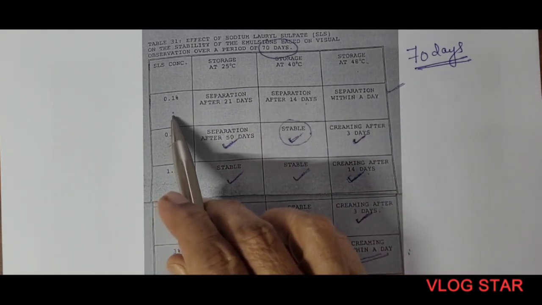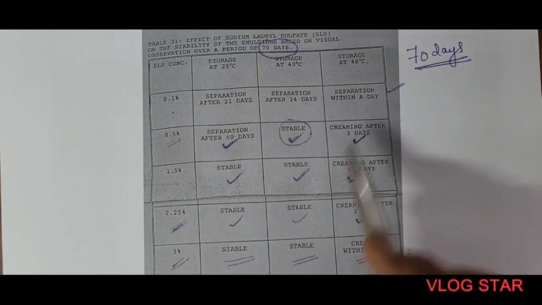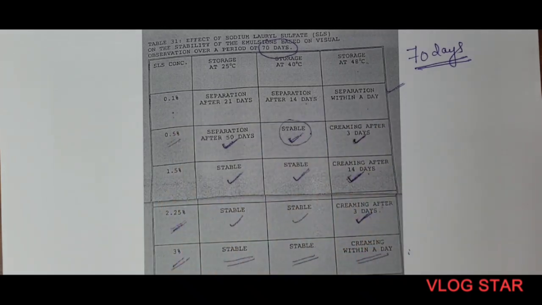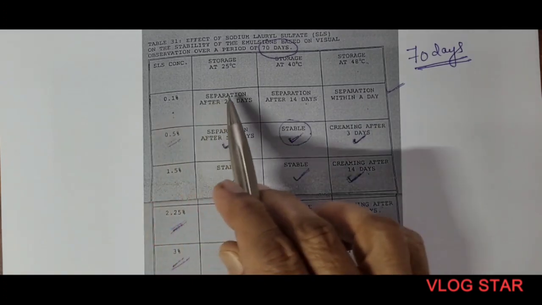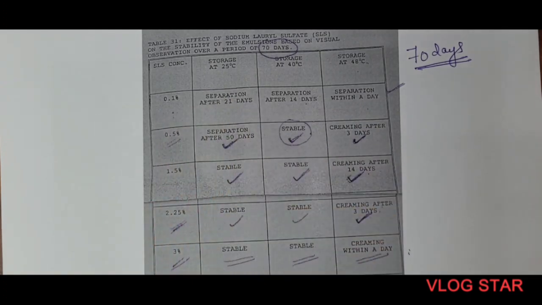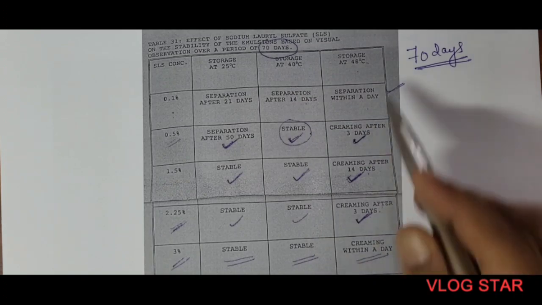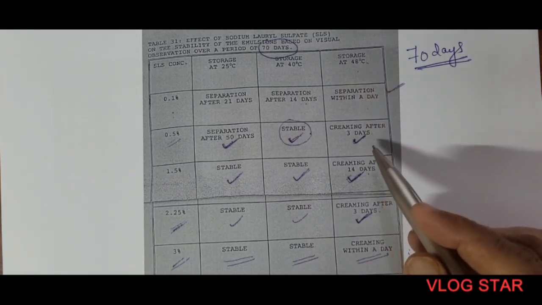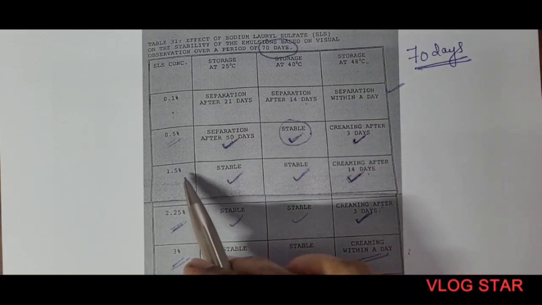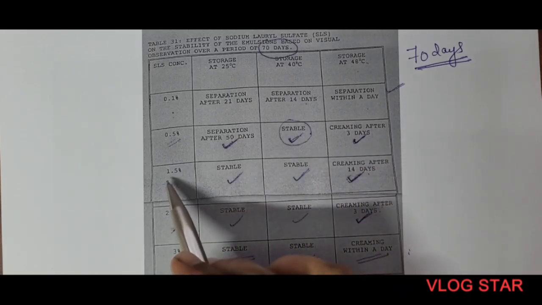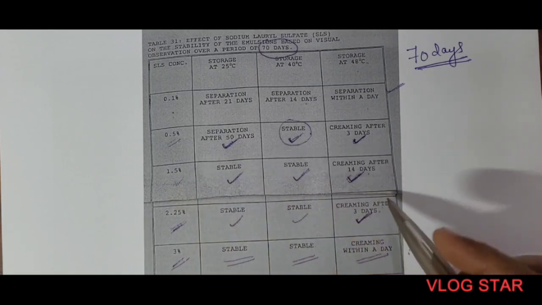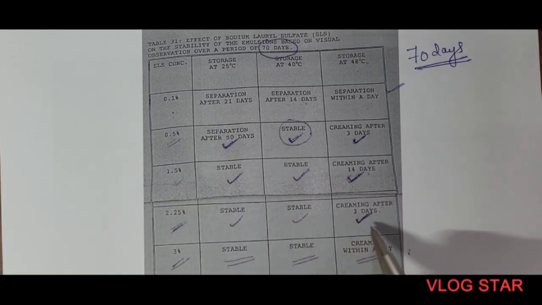At 0.1%, separation within a day, and at 4% also separation within a day. But at 0.1% low temperature stability is poor, while at 4% low temperature stability is good. And median temperature stability at 40 degrees is also good. But at 48 degrees, the emulsion which was stable for 14 days at 1.5% level showed decrease in stability when it is increased to 2.25, 3, 4.